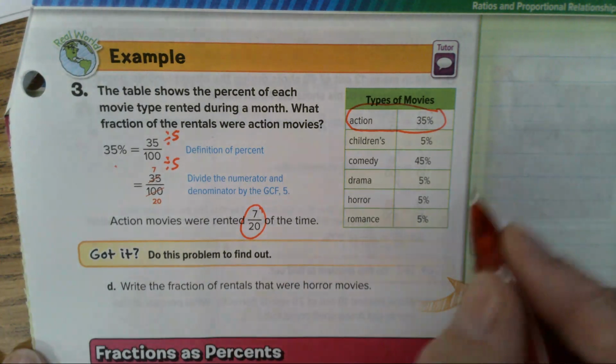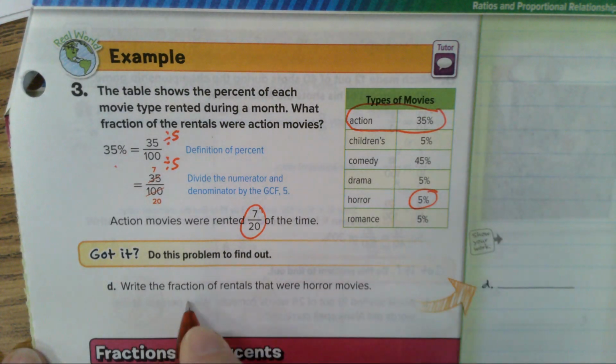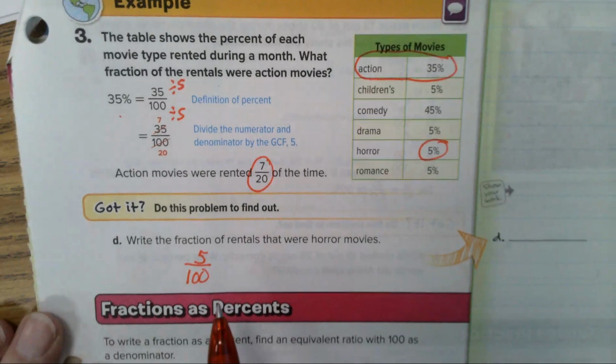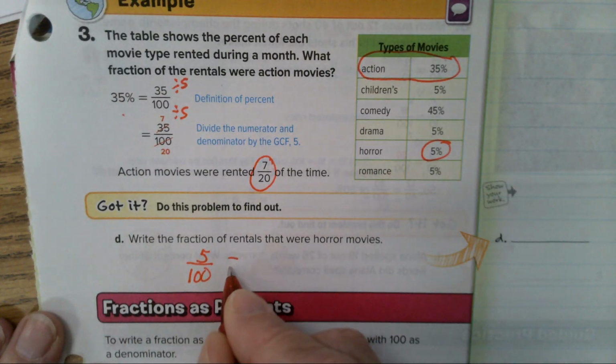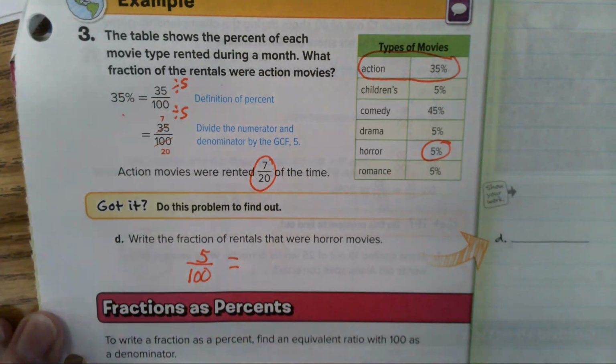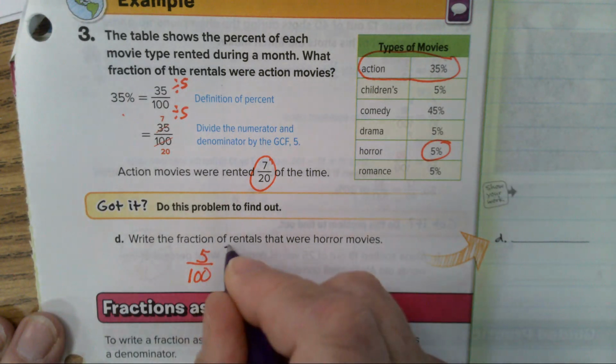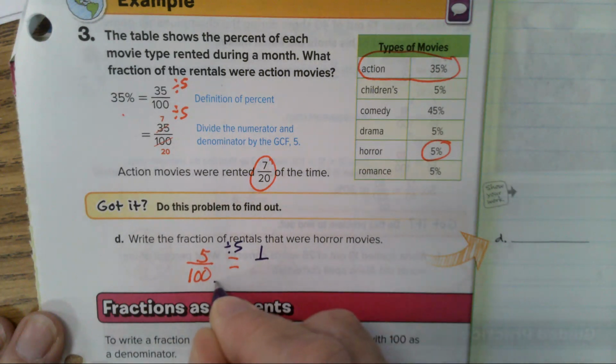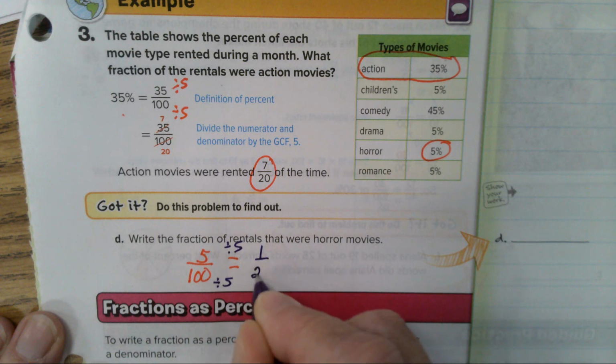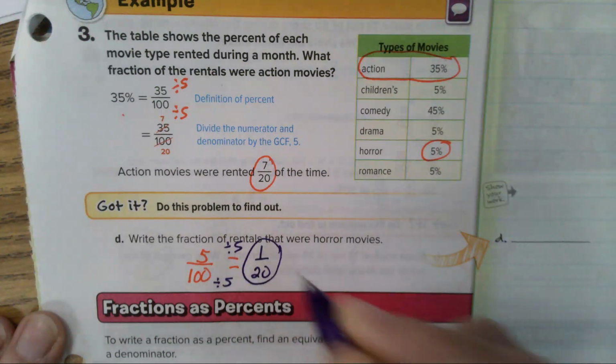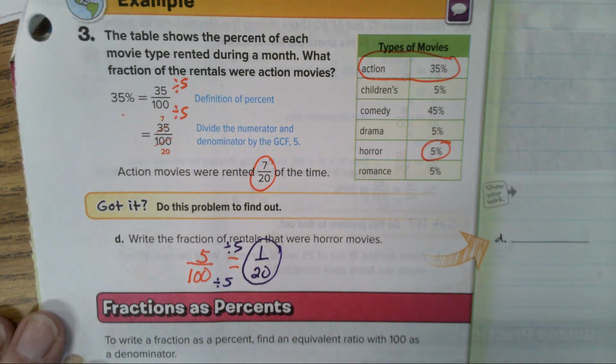All right? Now, write the fraction of rentals that were horror movies. 5%. So that's 5 over what? 100. Percent means per 100. Now it will simplify. What divides 5 and 100? 5. 5 divided by 5 is 1. 100 divided by 5 is 20. The simplified fraction is 1/20.